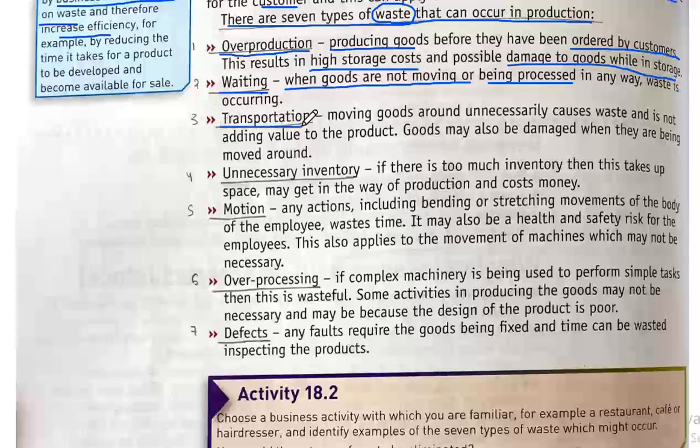Number 3, transportation. Moving goods around unnecessarily causes waste and is not adding value to the product. Goods may also be damaged when they are being moved around. So when I have to deliver a product or move a good from one place to another, it is easy to just move the goods from destination A to destination B, from the factory to the shop.